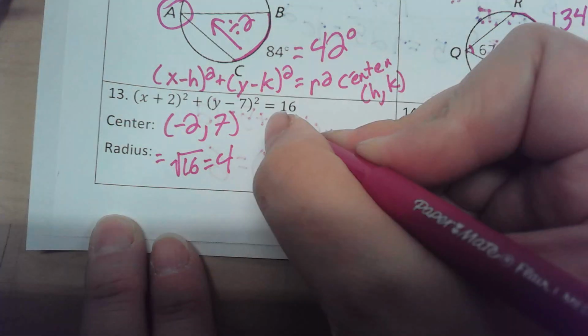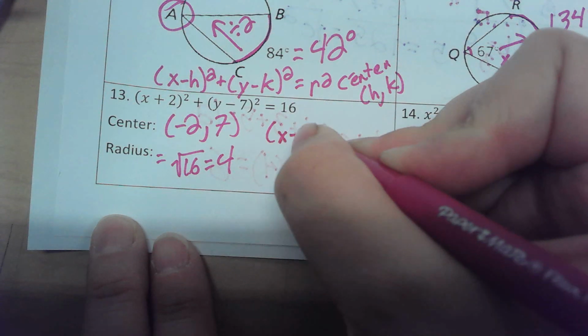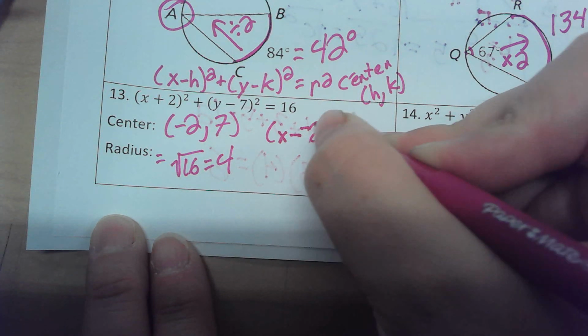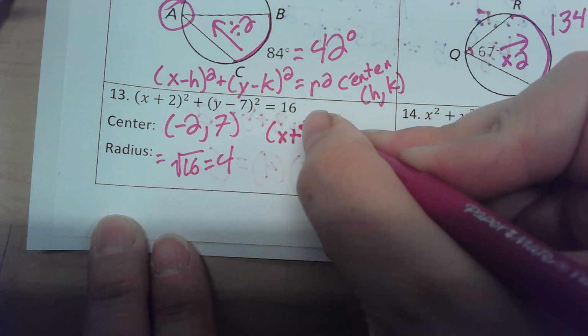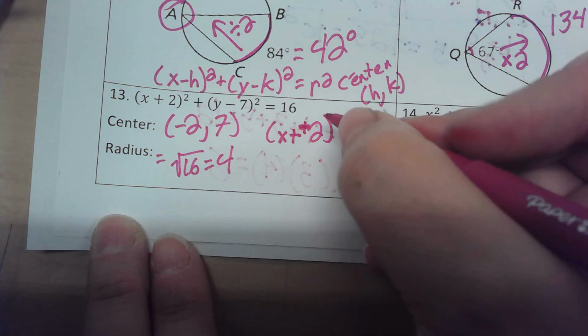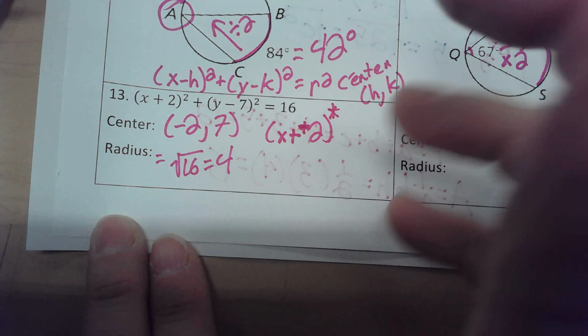So everybody, for the x one, remember x minus negative 2. Okay, x minus negative 2. We do keep change. That's how it becomes positive. Okay, that's just a reminder about that.